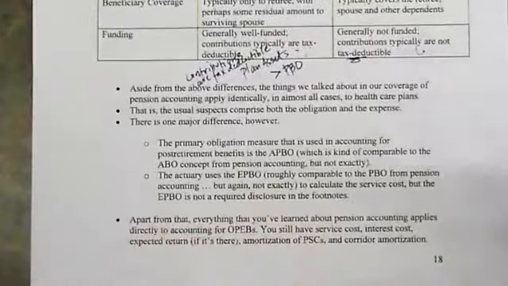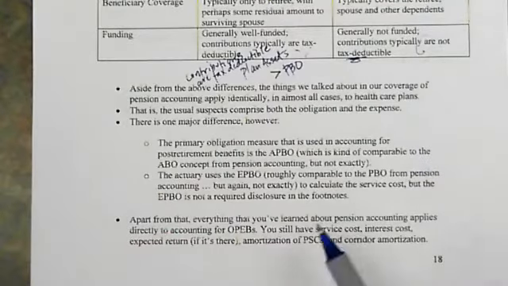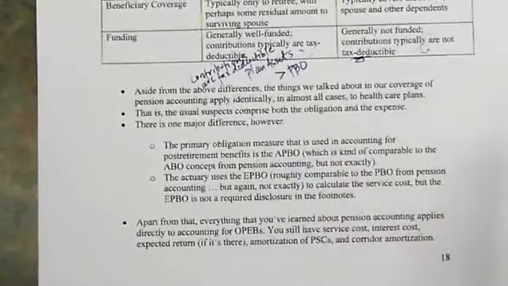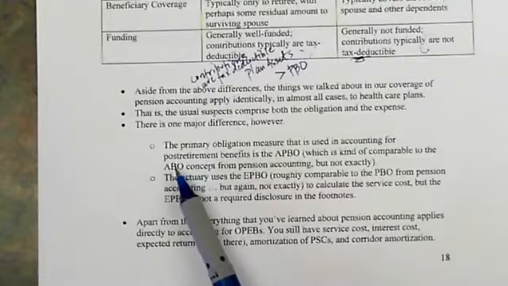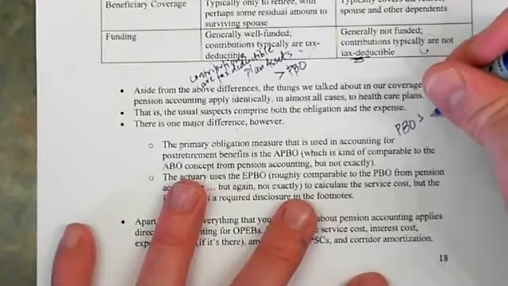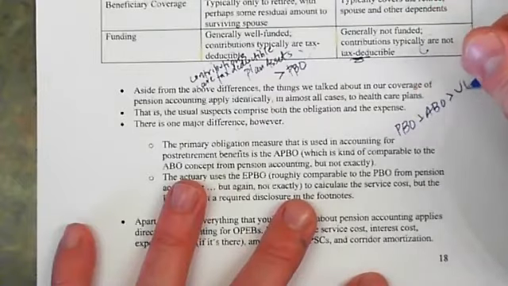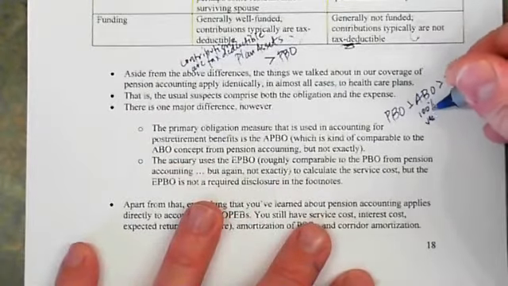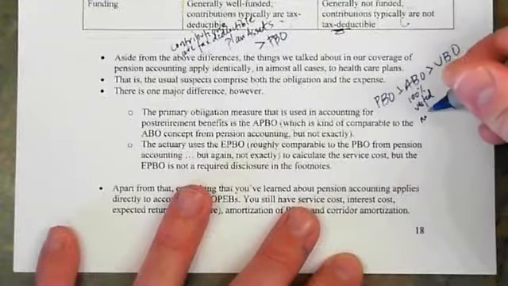Aside from those differences in terms of coverage, remember the all or nothing, the more inclusive spouse and dependents, the uncertain nature, there are some other items that we use a little differently. For example, the primary obligation measure is the APBO for healthcare benefits. It's very similar to the ABO. So remember, we have the PBO, the VBO, and the ABO. This was 100% vested, no future salary.